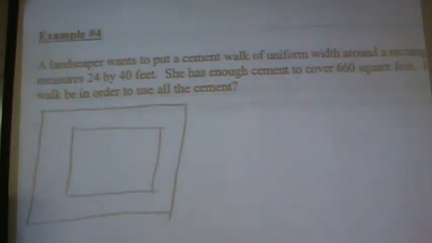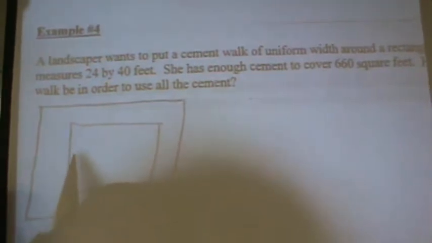Your garden is 24 by 40, so we'll say this is 24 and this is 40. And then you want the walkway to be even around it, so we're gonna call this X and this X, so that it's even all the way around.